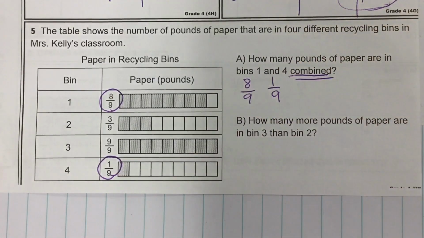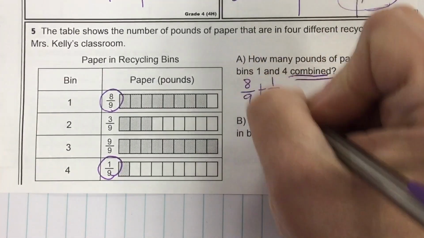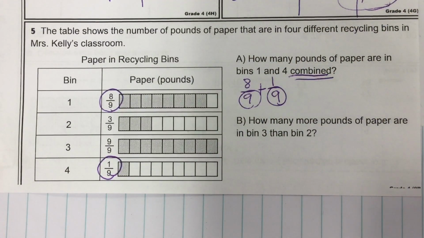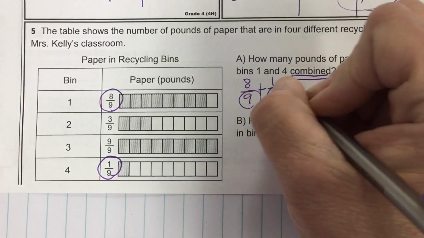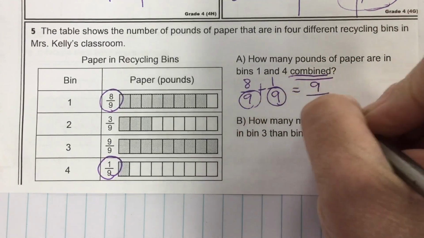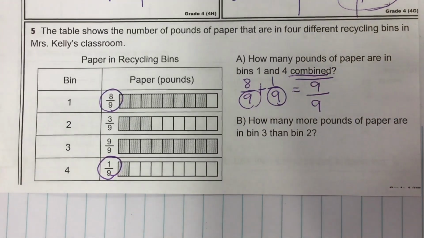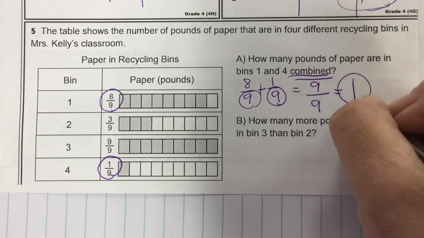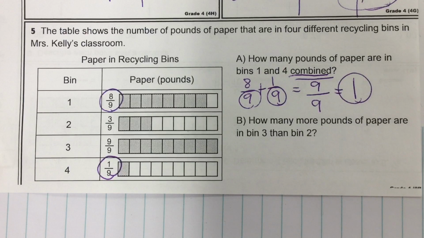So combined tells me that we're going to add. Well, because I already have common denominators, all I have to do is add the numerators. 8 plus 1 is 9. 9 and 9 is going to stay the same. 9 over 9 is a whole number, so 9/9 equals 1. There is 1 pound of paper in bins 1 and 4.